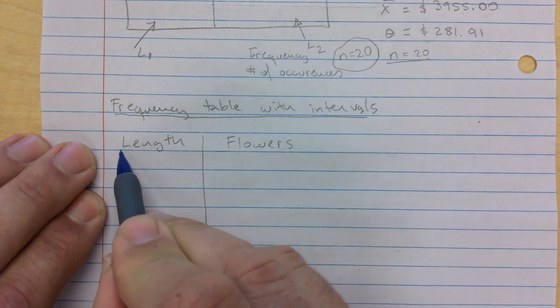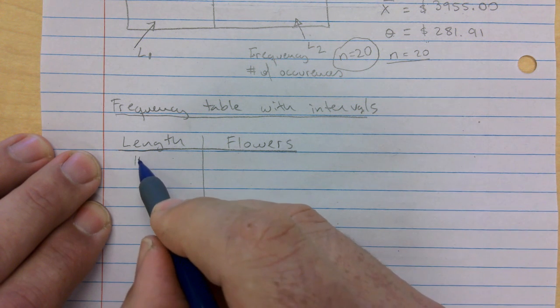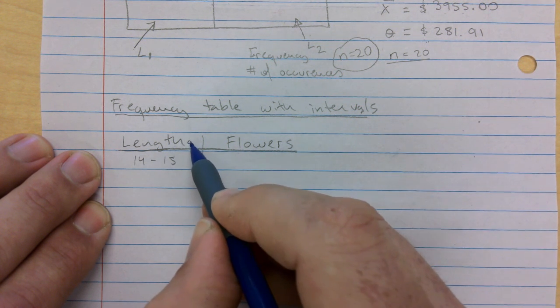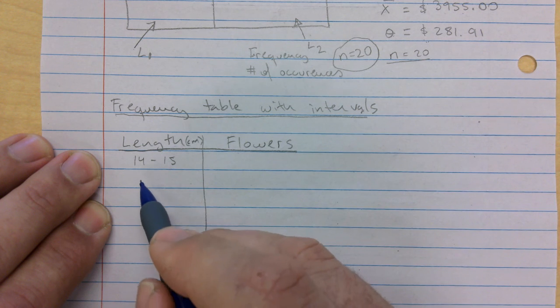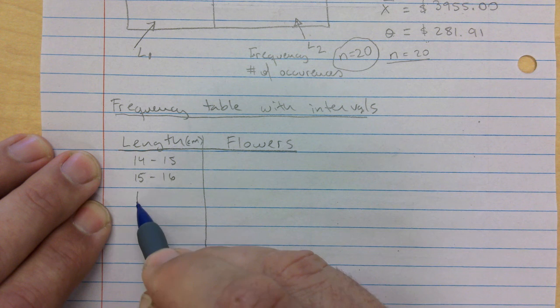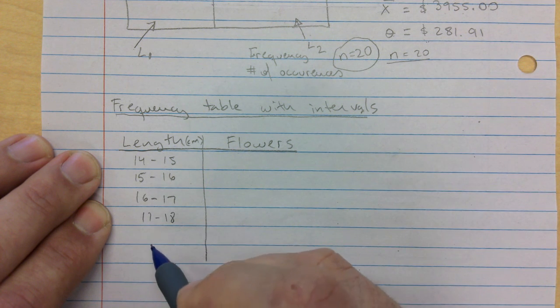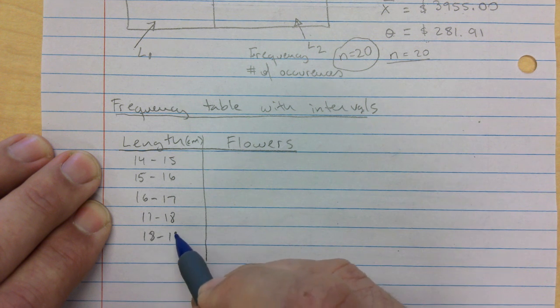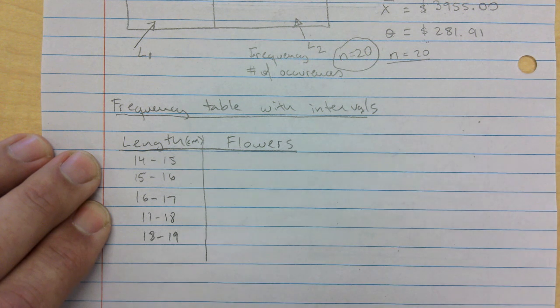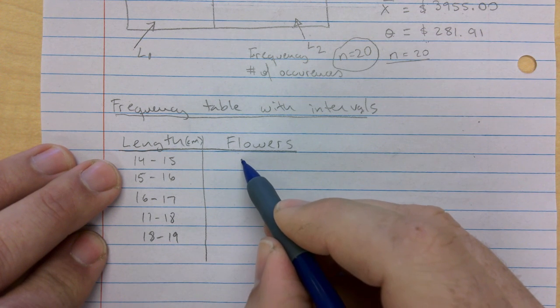So let's say this frequency table looks like this. You have 14 to 15, this is all in centimeters. Okay, 14 to 15, 15 to 16, 16 to 17, 17 to 18, 18 to 19. You should be able to graph this. If I asked you to make a histogram or a frequency polygon, you should be able to do that. But right now we're not. So I'm going to tell you how many.